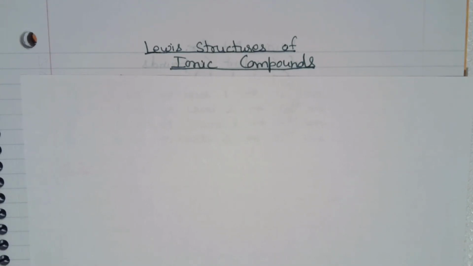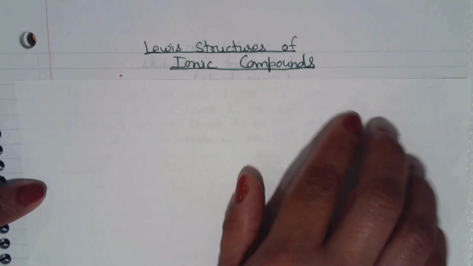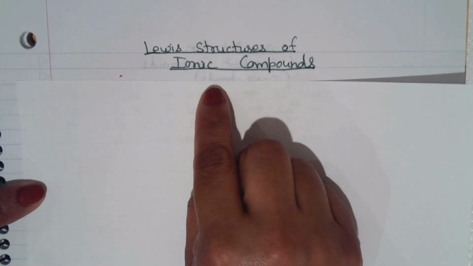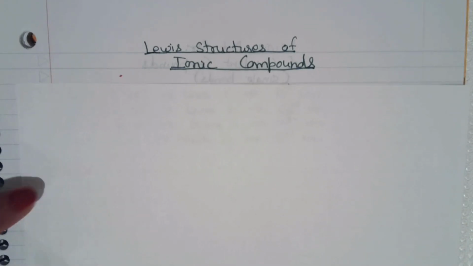Hello everyone. In this video, we'll learn about the Lewis dot structures of ionic compounds. So let's start. What are Lewis dot structures? First of all, in order to draw a Lewis dot structure, we need to know how many valence electrons that element has, right? We can get that from the periodic table.